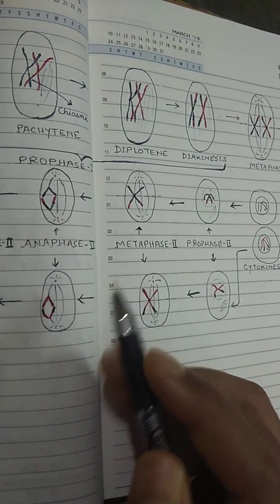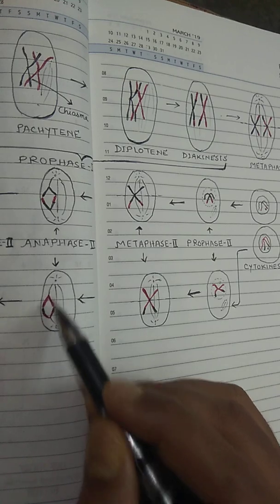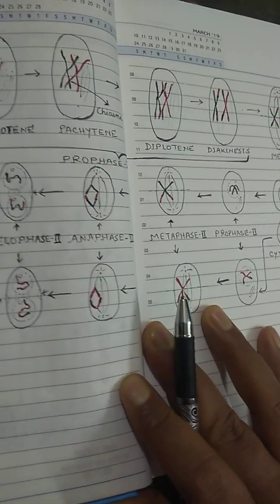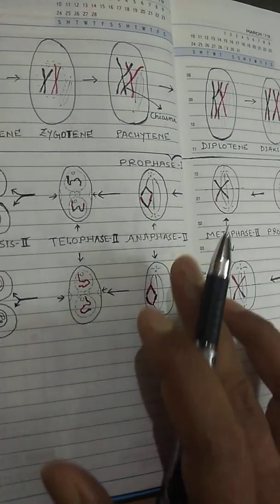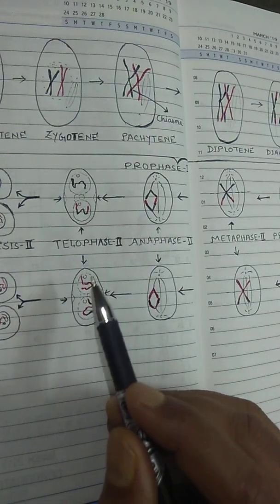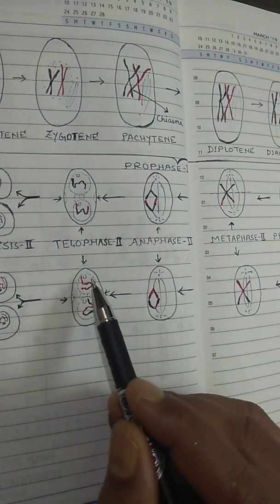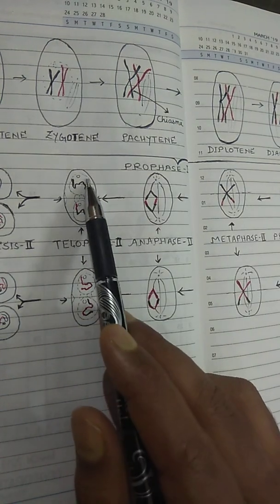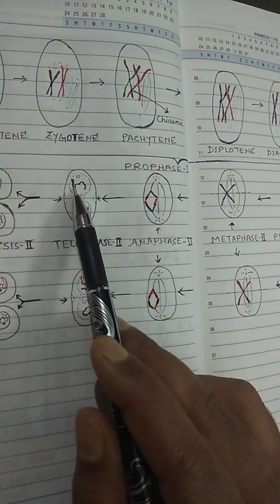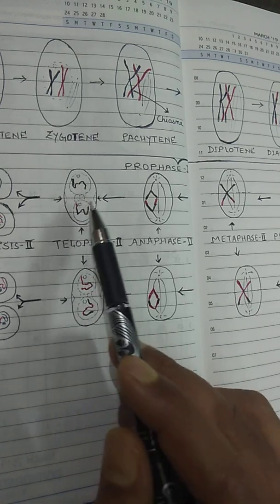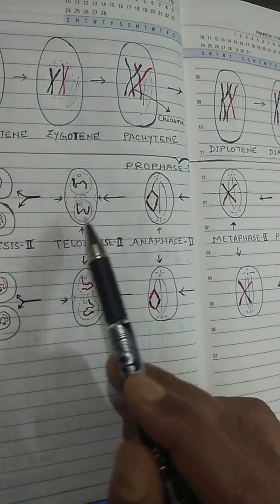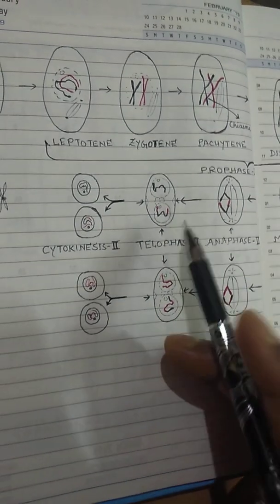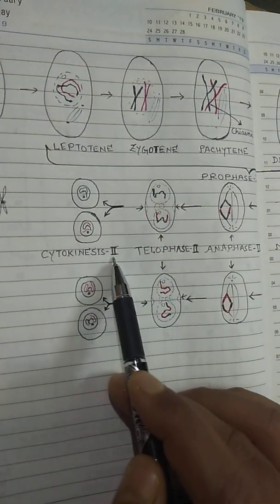I told you that in the earlier video. So here also both the chromatids are moving towards two poles. So that happens during anaphase 2. During telophase, once again the nuclear membrane will start reappearing, spindle fiber will start disappearing, and the chromosomes will start losing their rod-like structure. They will become more fiber-like, and which will be followed by cytokinesis 2.